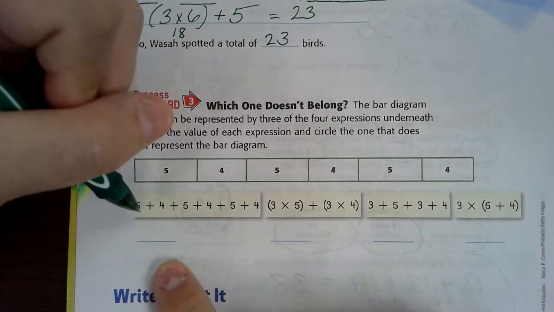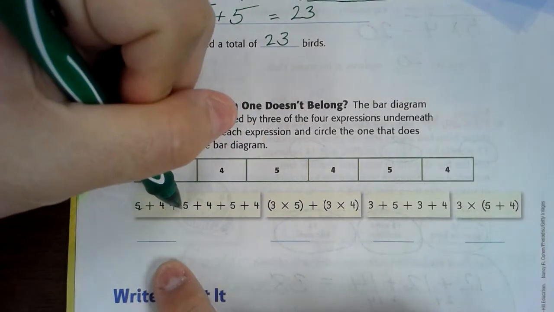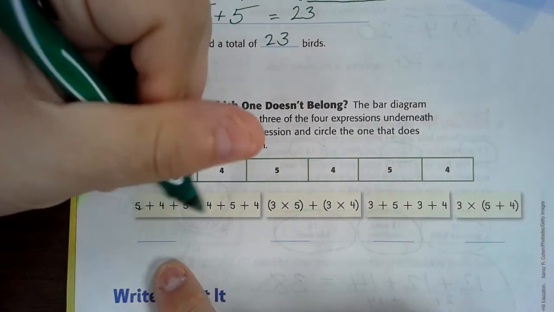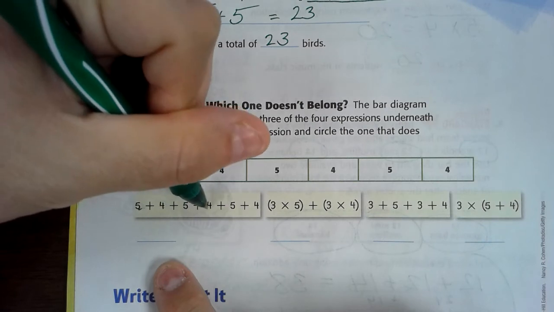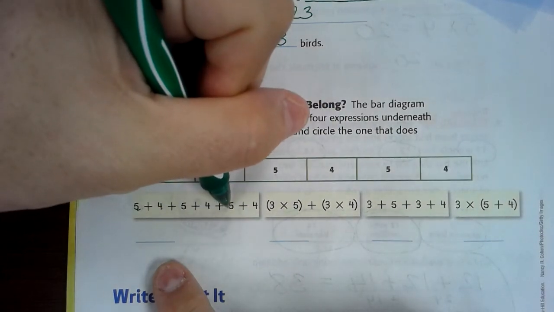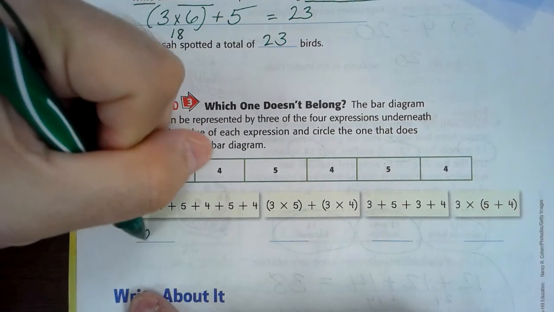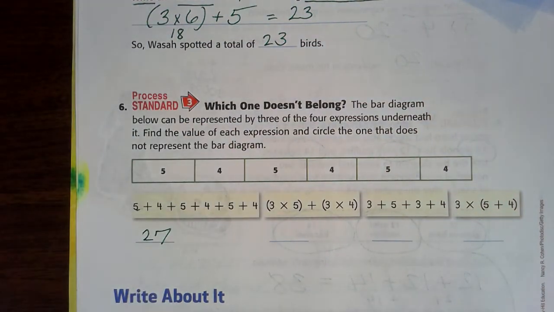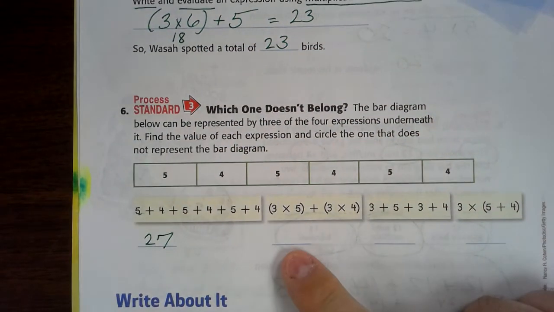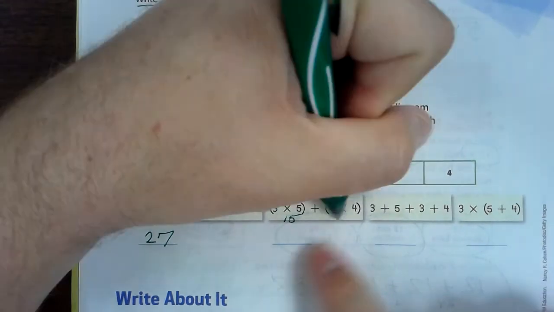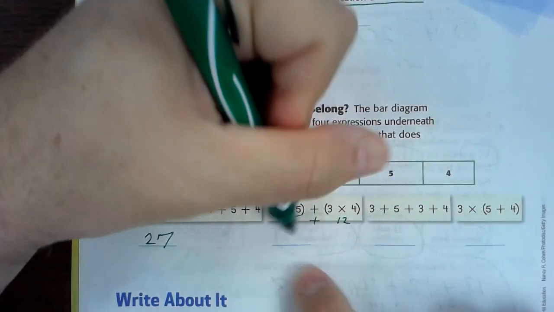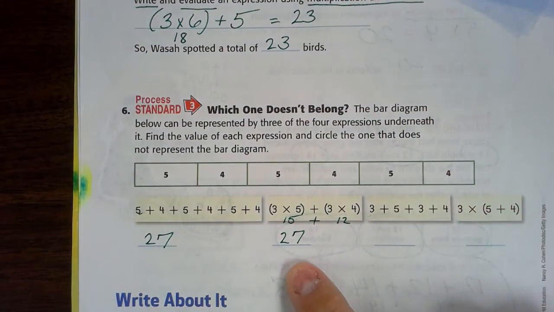So we're going to say, well, this is 9. 9 plus 5 is 14. 14 plus 4 is 18. 18 plus 5 is 23. 23 plus 4 is 27. Okay. This one is 15, and this one's 12. You add that, we get 27 on that one. So it looks like those two are the same.